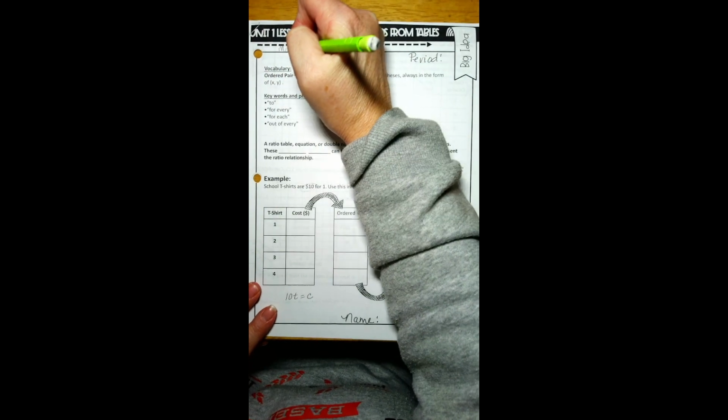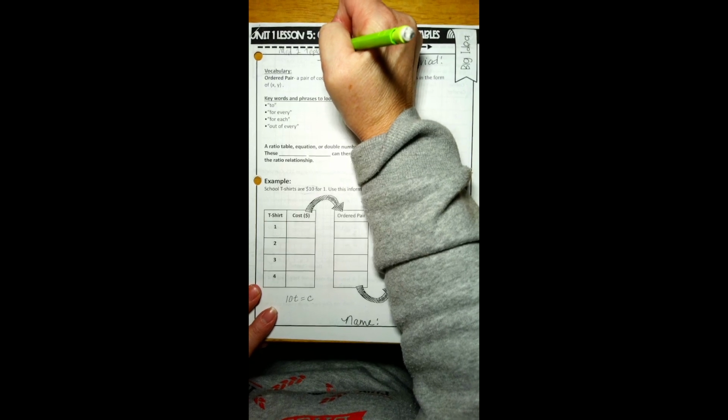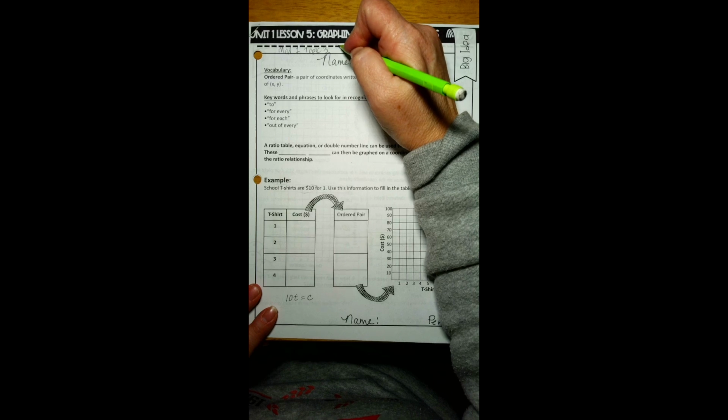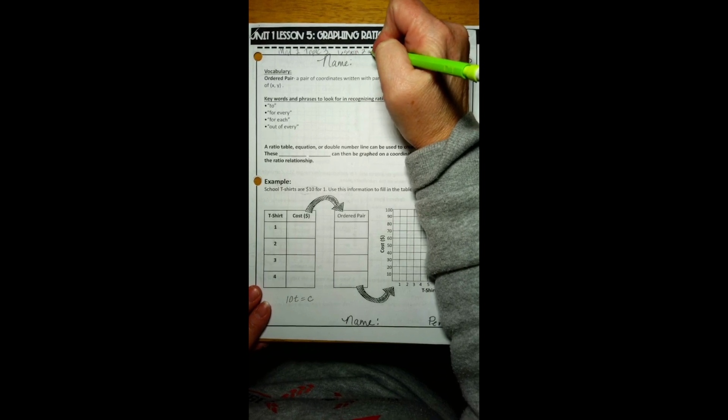Everyone. Okay, so we're going to do a little bit of a different lesson. We're still working in Module 2. We're on Topic 3, and this is going to be a lesson that fits in between Lessons 2 and 3. So this lesson is on graphing ratios from tables.